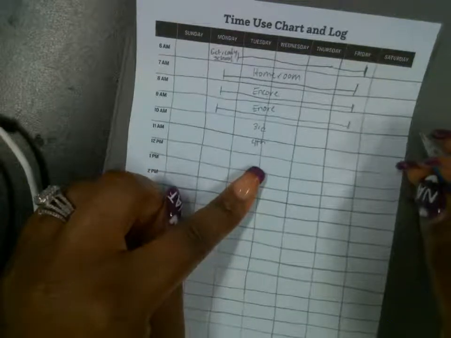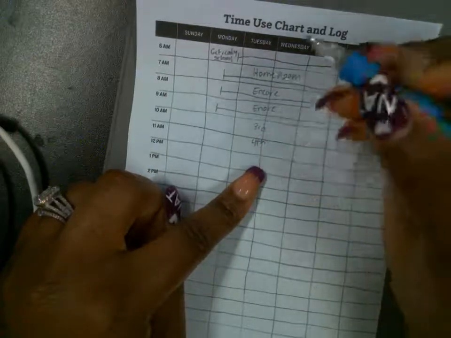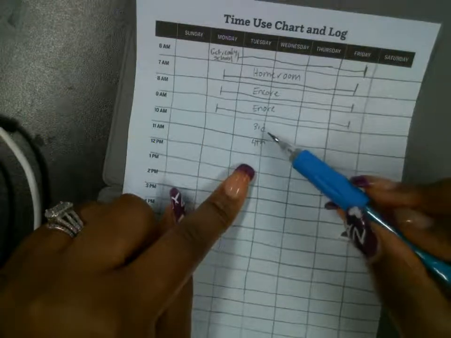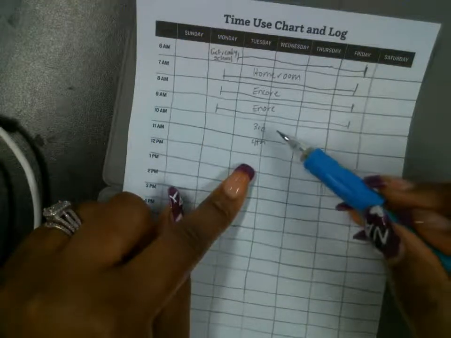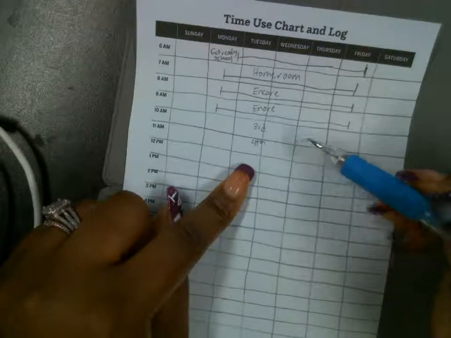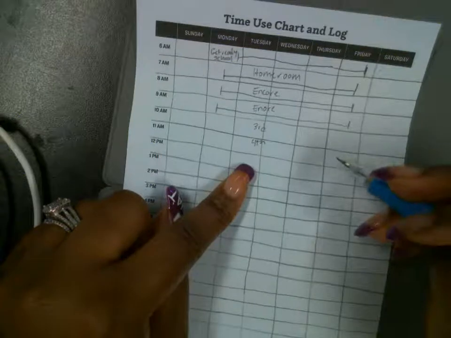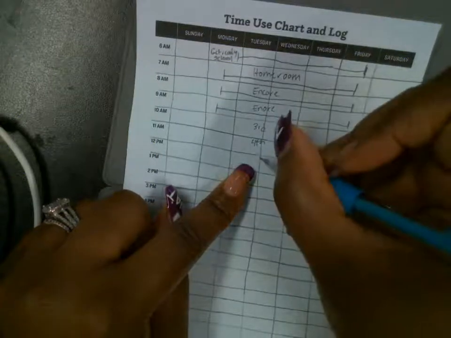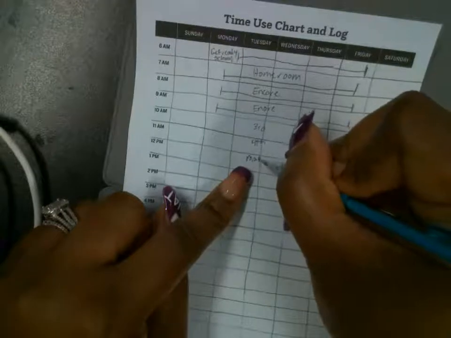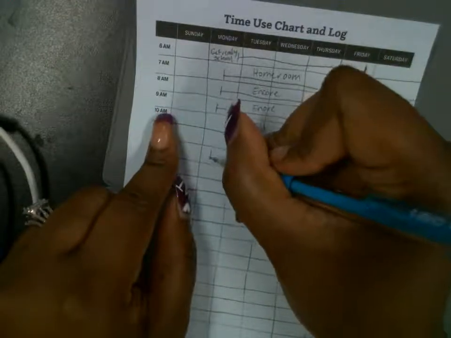It's not going to be perfect. Fifth period, and if you want to, your third period could be social studies or language arts or whatever it is, you can put that. The 12 o'clock hour is always your math class. It's your fifth period.